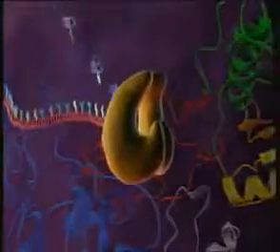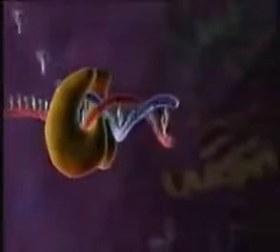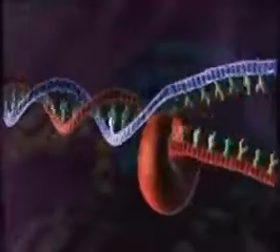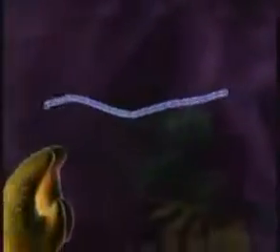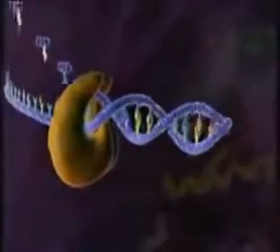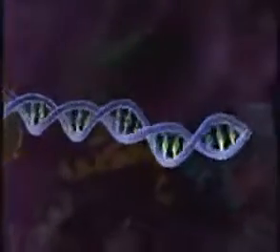Here, single-stranded viral RNA is transcribed into an RNA-DNA double helix. Ribonuclease H breaks down the RNA. The polymerase then completes the remaining DNA strand to form a DNA double helix.